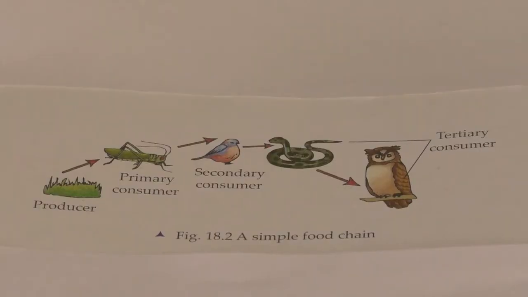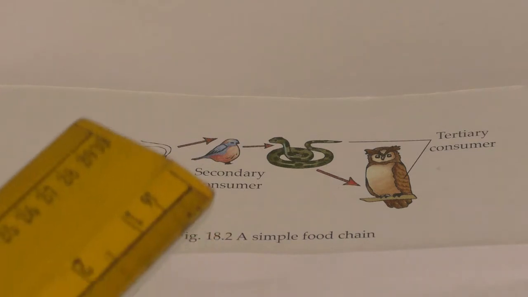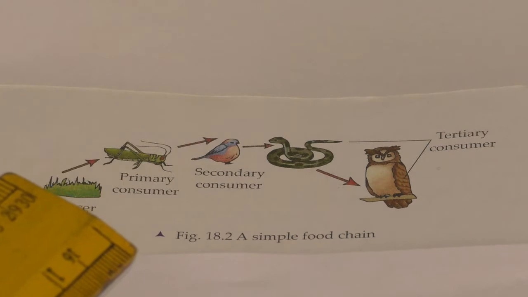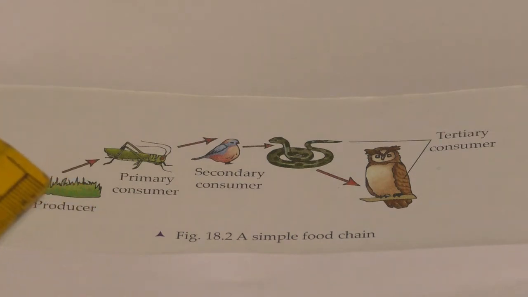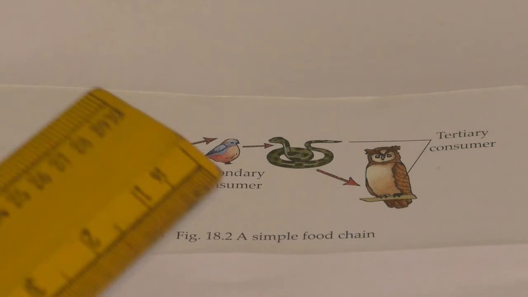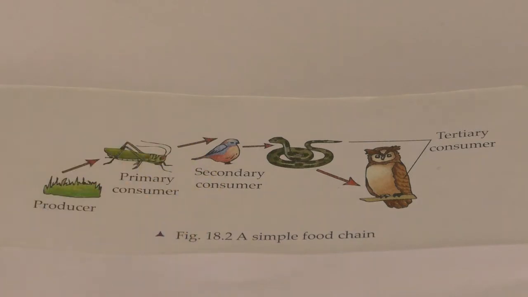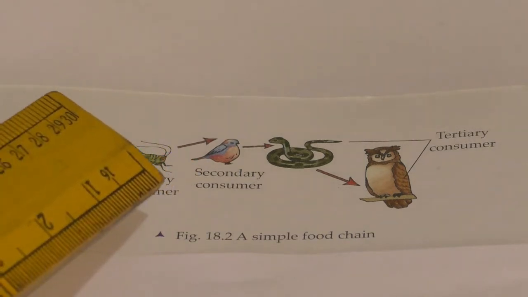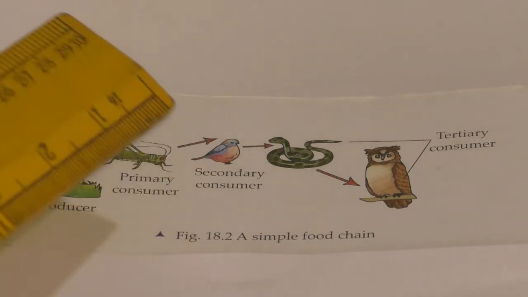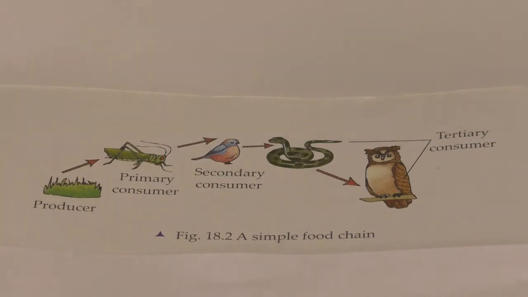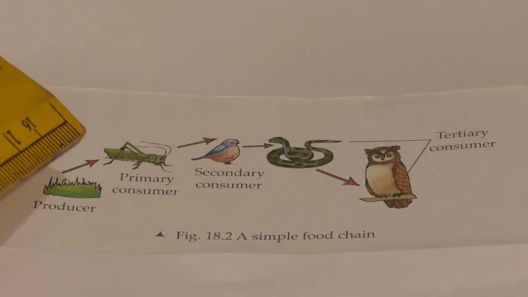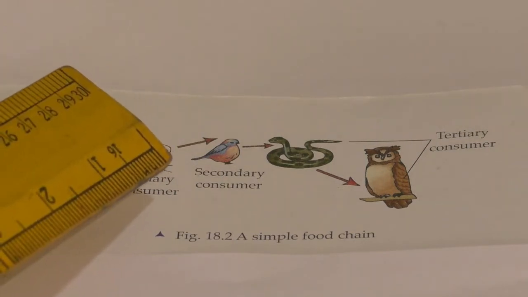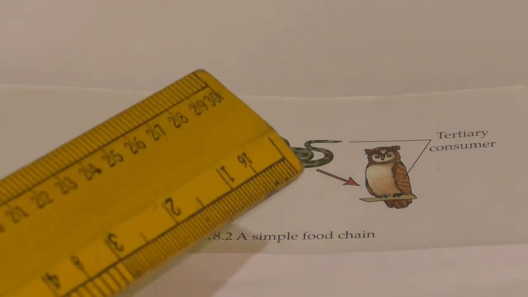Now children, you can see the picture. That is a simple food chain. Isn't it? Yes. So what are the things which are there in the food chain? Producer, primary consumer, secondary consumer, and then tertiary consumer. So what are they? Green plants, and then grasshopper, then bluebird, then snake and owl.